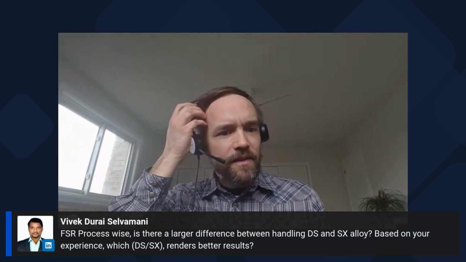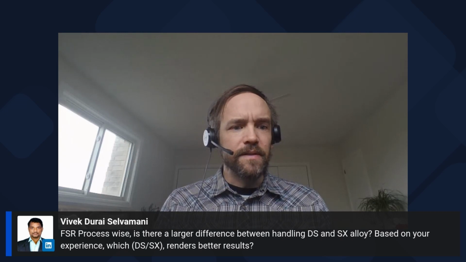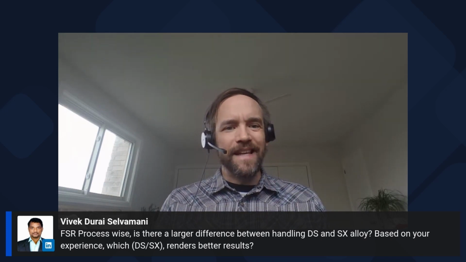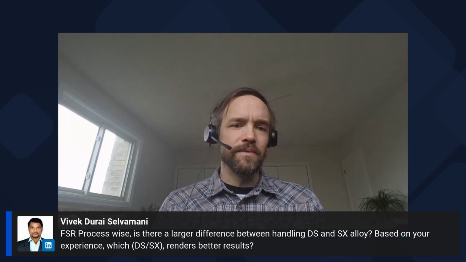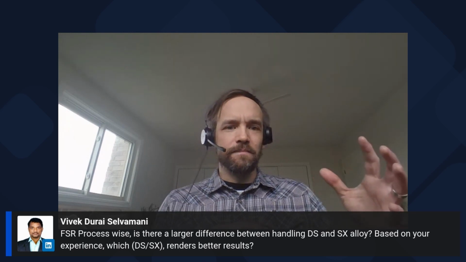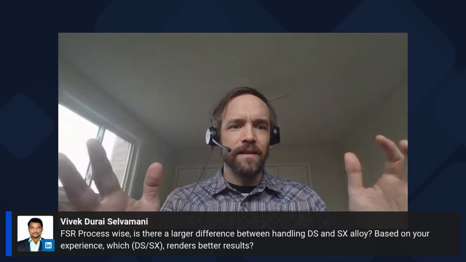So another question, FSR process-wise, is there a larger difference between handling DS and single crystal alloys? Based on your experience, which renders better results? So one of the process differences that is important is identification of recrystallization, particularly when it comes to the single crystal alloys. And also, if you are going to be rejuvenating those single crystal alloys, I mentioned that you have to actually have two components to have recrystallization. You need cold work and you need the high temperature heat treatment.